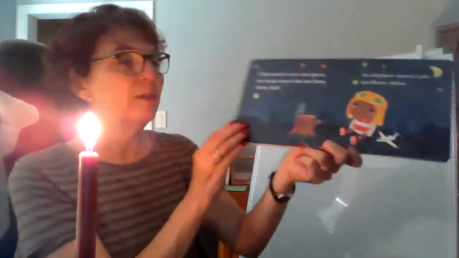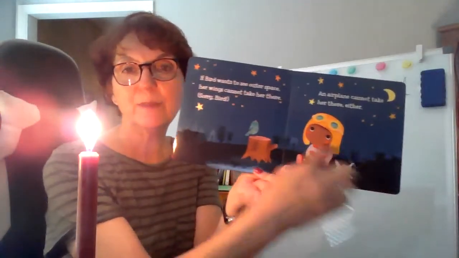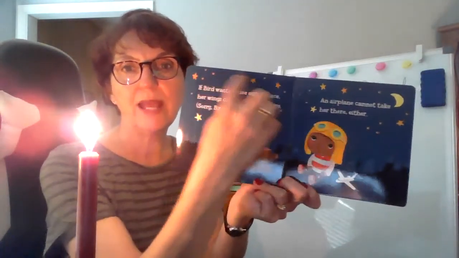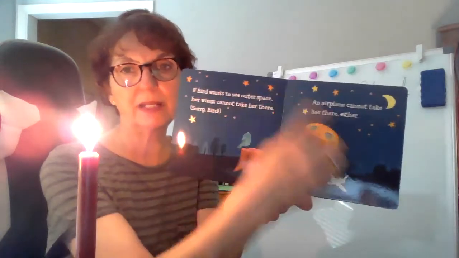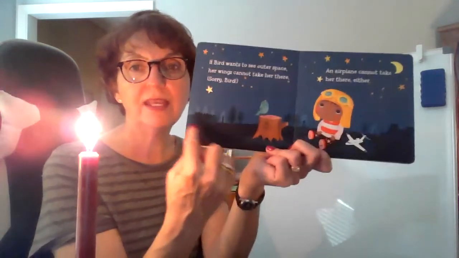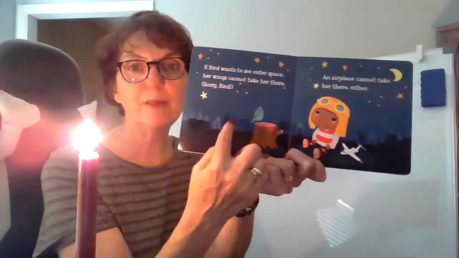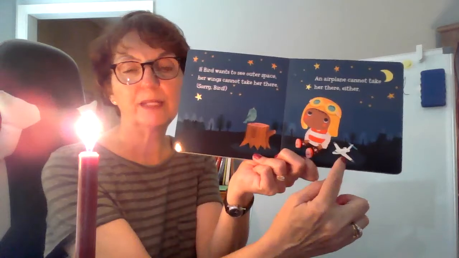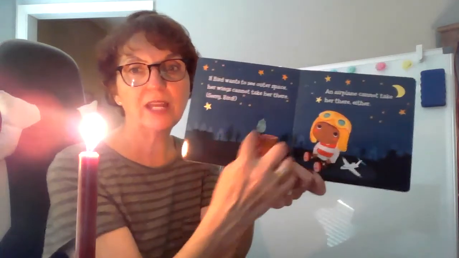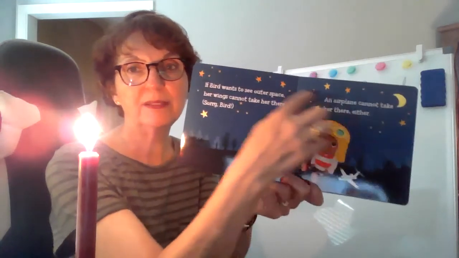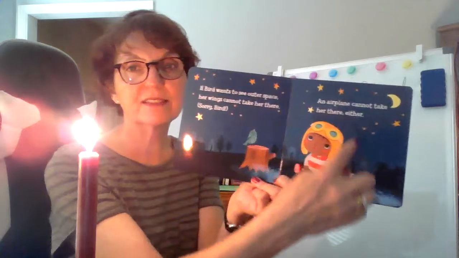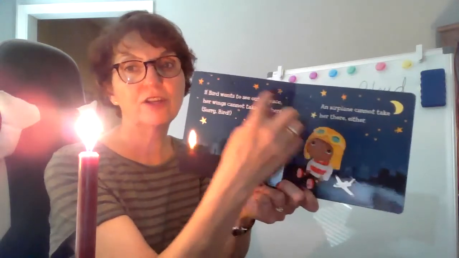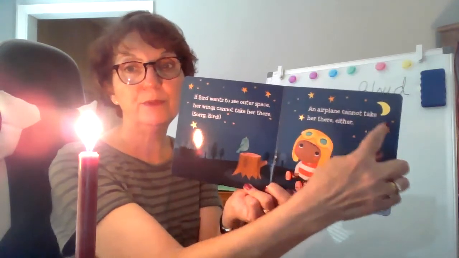Okay. Oh my goodness, what's different about these pages, right? What happened in our sky? And they're going to pick up, it's nighttime. And look at the picture. The bird is back, and then we have the airplane down here, and the child is sitting down, looking up at the sky. What's in the sky? Stars and the moon.